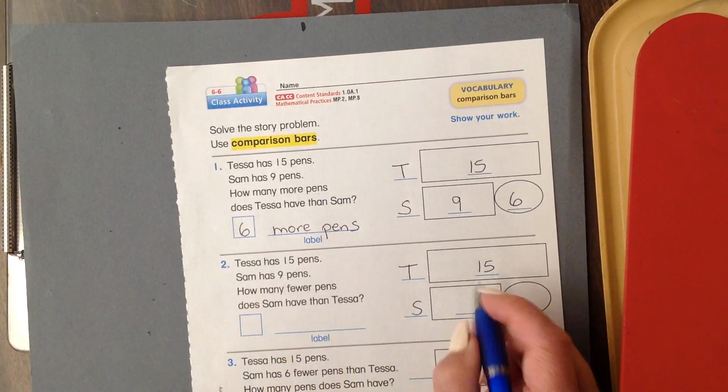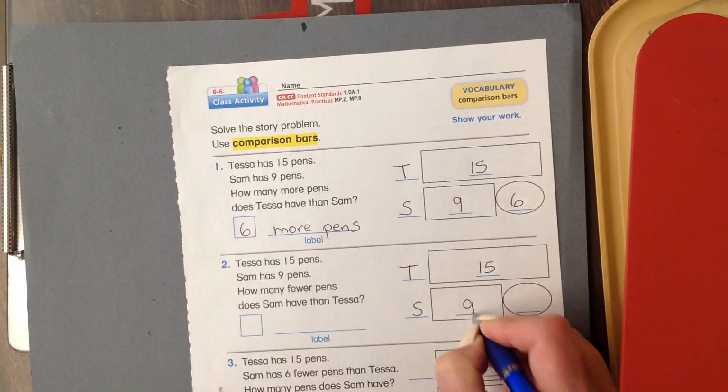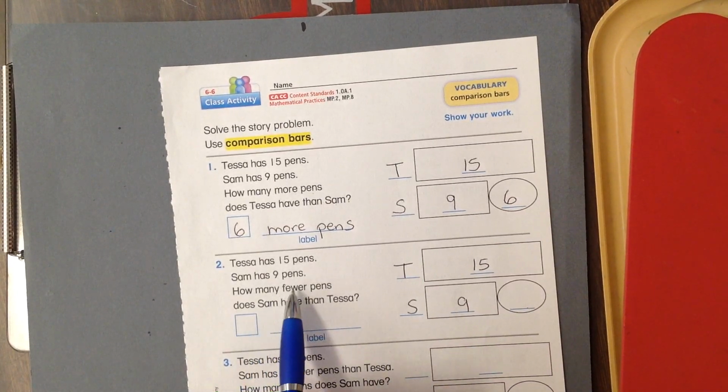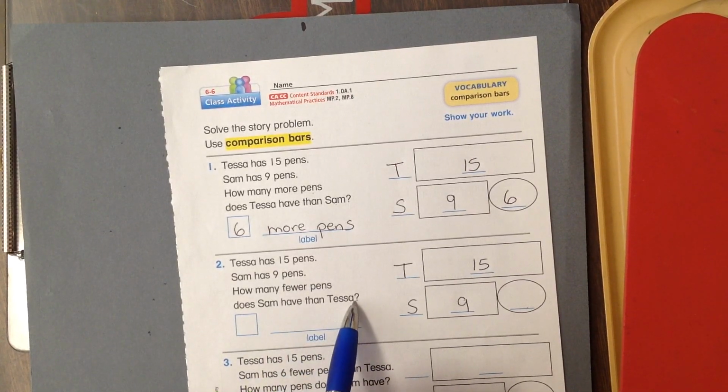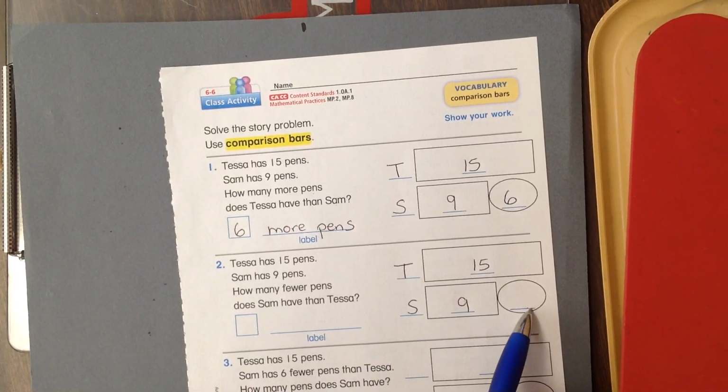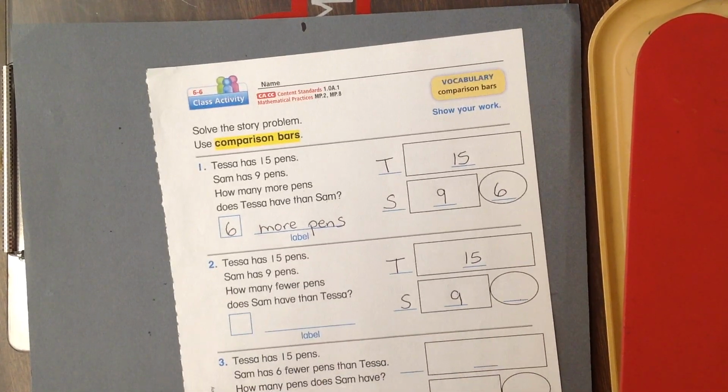And Sam has 9 pens. Okay, again, it's still asking us for our compare. This time, though, it's saying how many fewer pens does Sam have than Tessa. So it's still comparing, and remember from our other problems, our compare number did not change when we were making our compare statements using the words more or fewer. Okay, the important words were the fewer or the more.